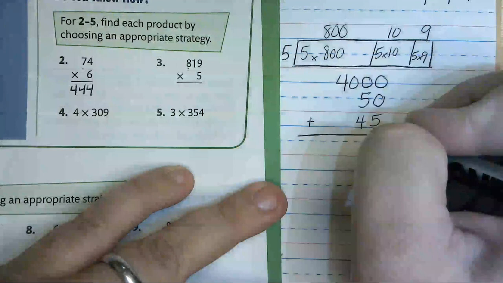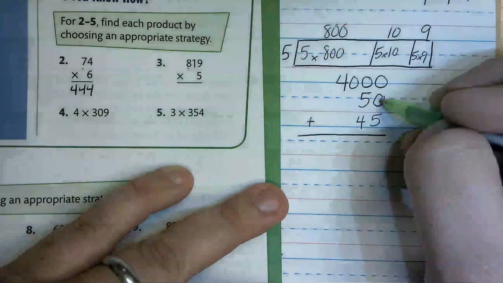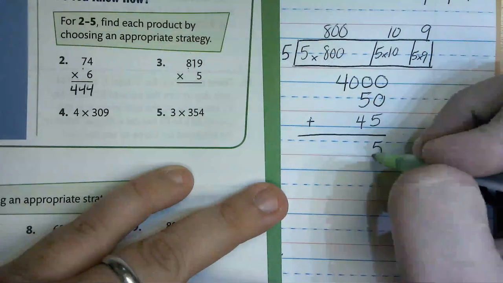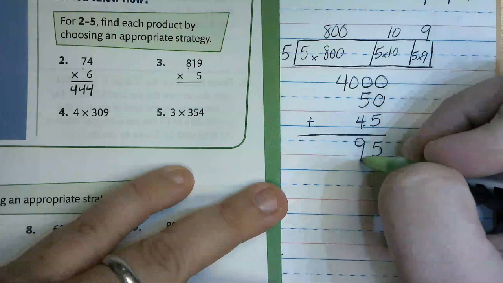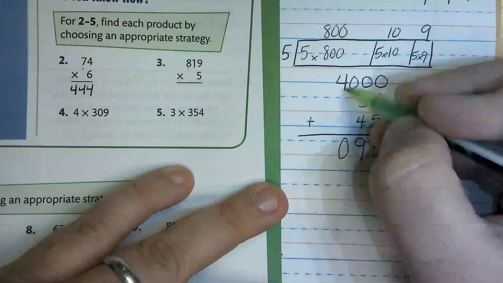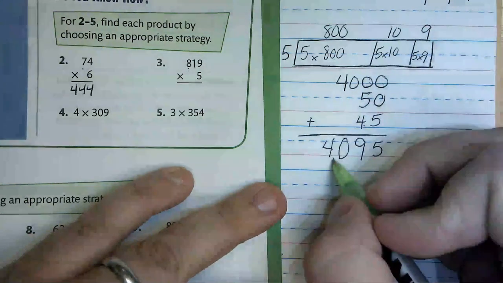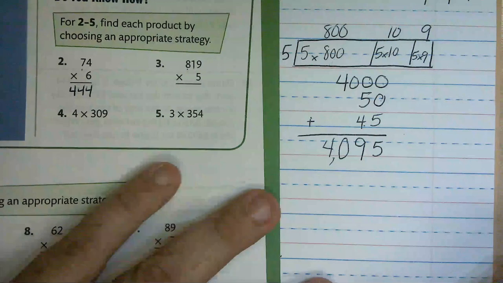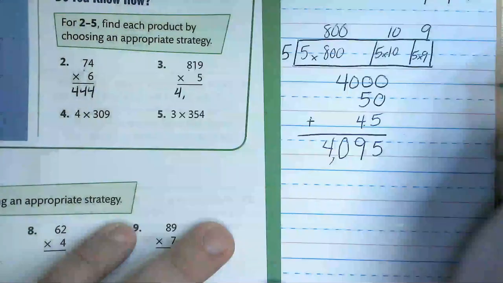Now I can add these together and it will give me my answer. 0 plus 0 plus 5 is 5. 0 plus 5 plus 4 is 9. 0 plus zeros is 0. 4 plus zeros is 4. So my answer is 4,095. All right. I'm going to go ahead and write that in next.